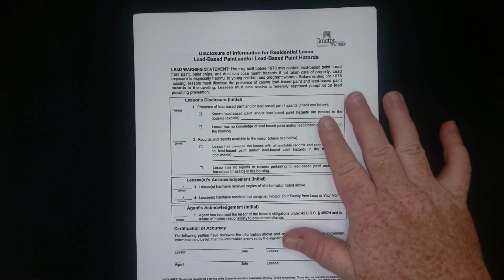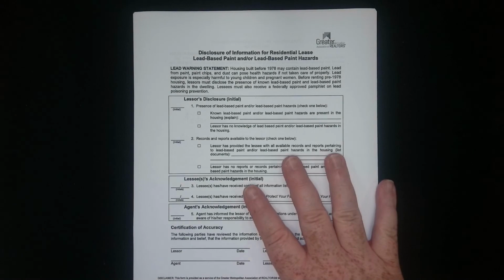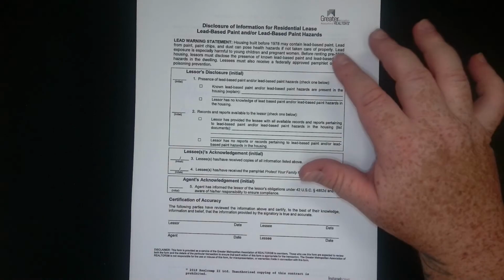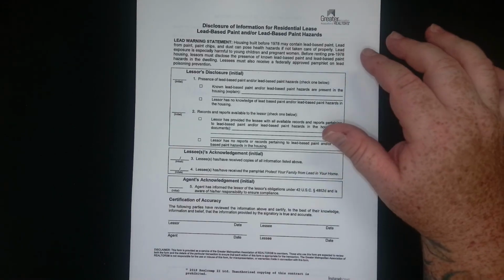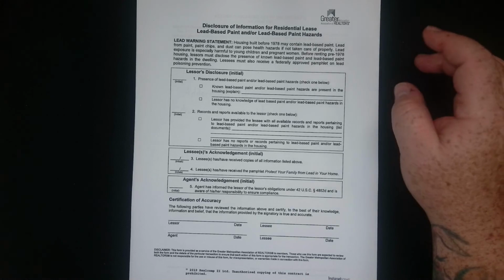Okay, this is part 4. Now we're under the lead-based paint disclosures. This is for any property that was built before 1978, and that may contain lead-based paint.